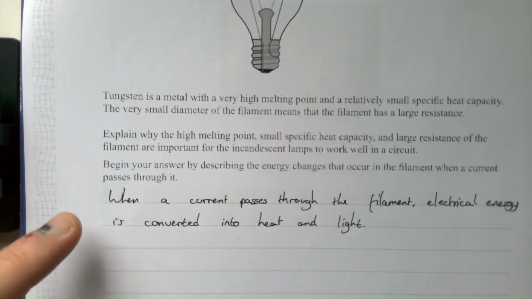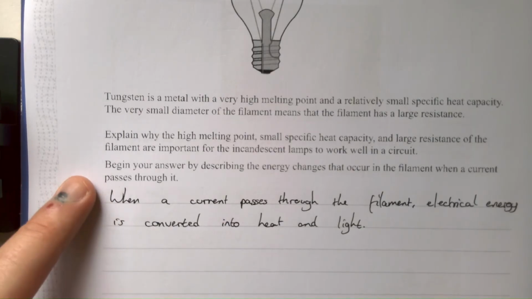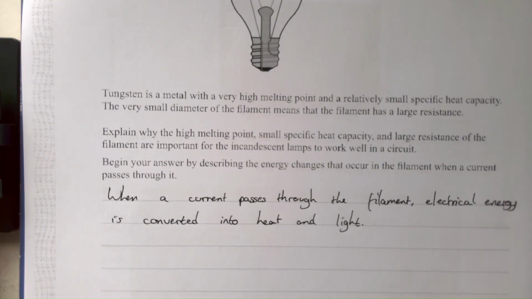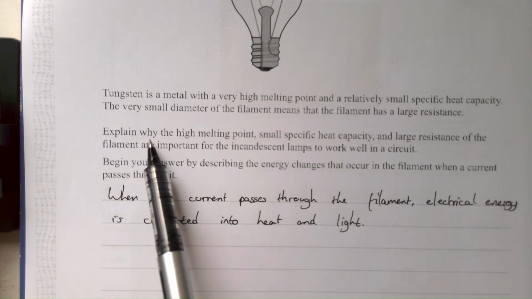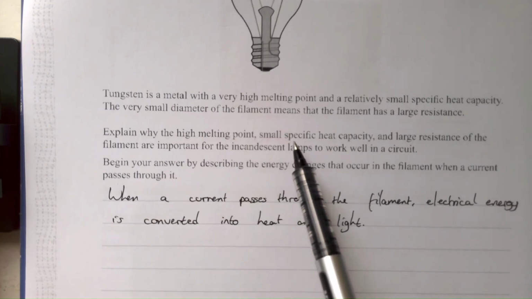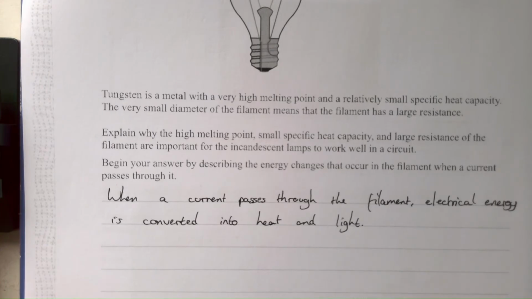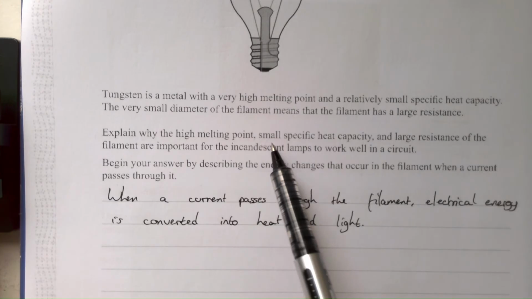Now, whenever you're given these sorts of bits of advice by the exam, you should always do it. It's usually enough for achieve in itself. The rest of this answer is quite long, but it's not too bad. It makes sense. So, we've got to go through and explain why the high melting point, small specific heat capacity, and large resistance are important. As we go through, I'm going to tick them off one by one, because this is essentially a list of things to do.